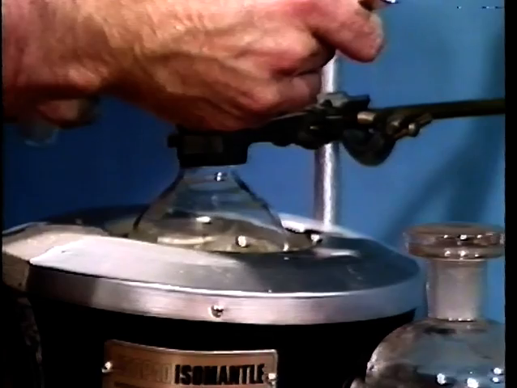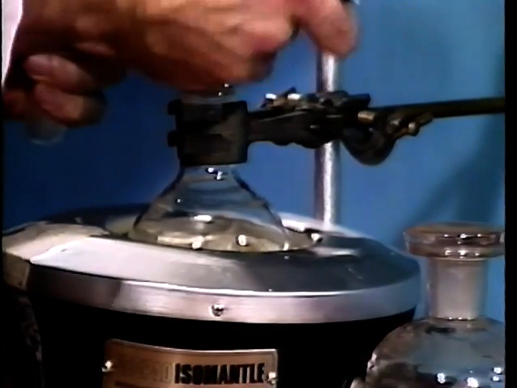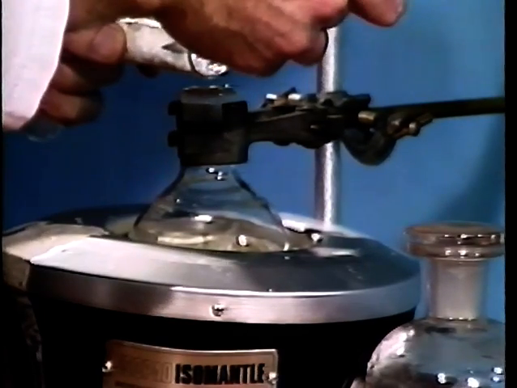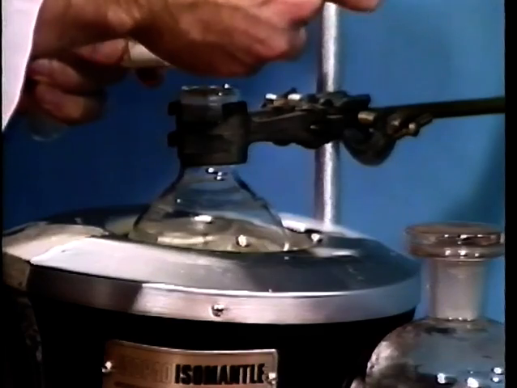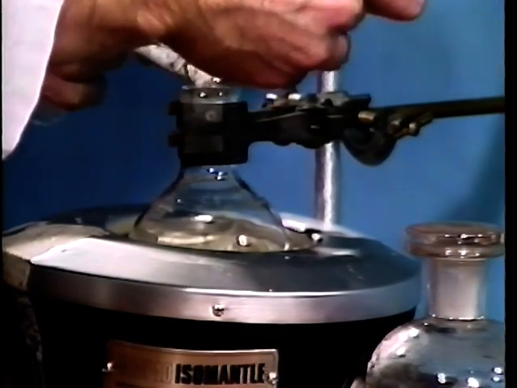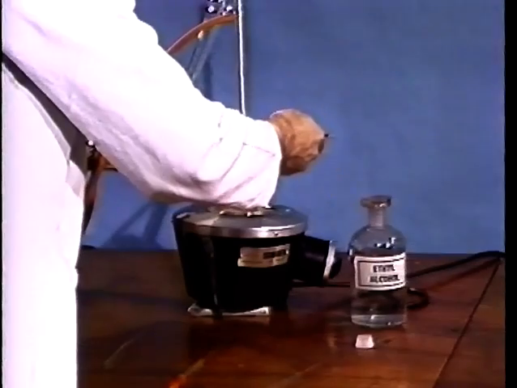The procedure that you see here is recommended for experienced workers only, those with steady hands. It is recommended that you use a funnel or powder funnel in order to add the solid to the flask, in order to avoid spillage down the side of the flask.